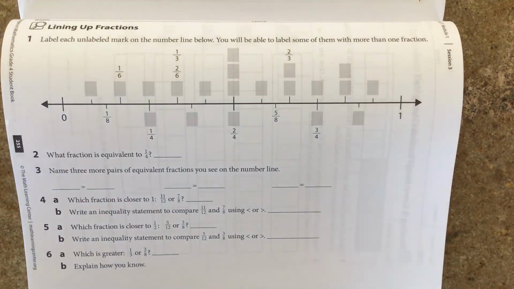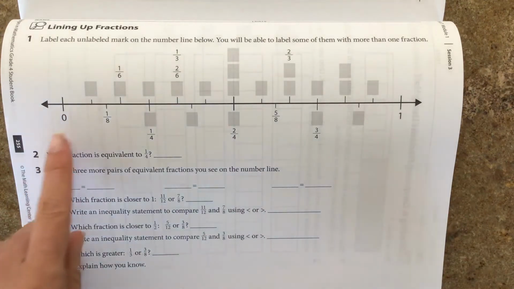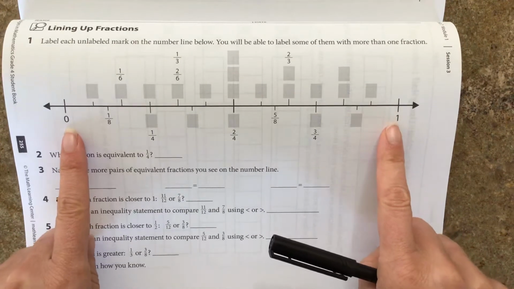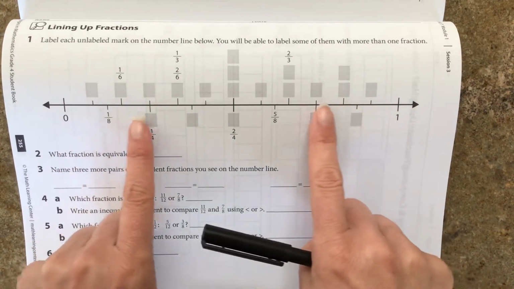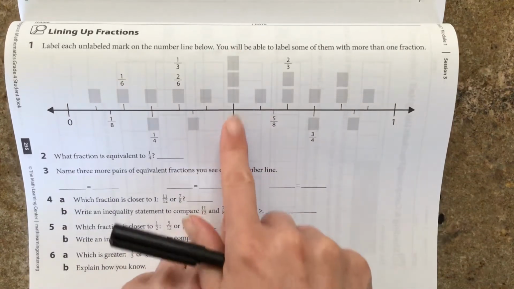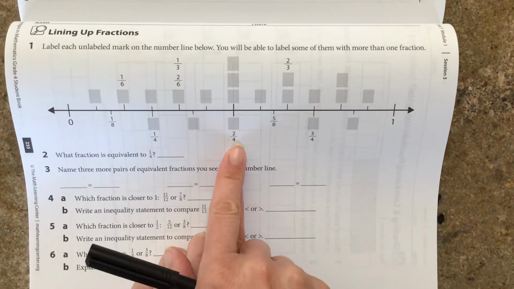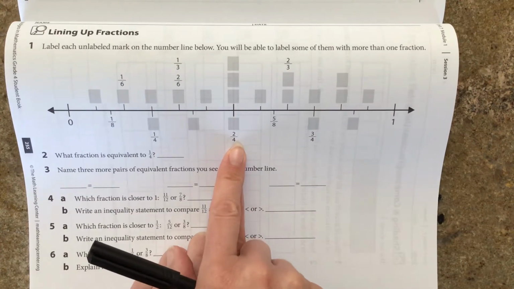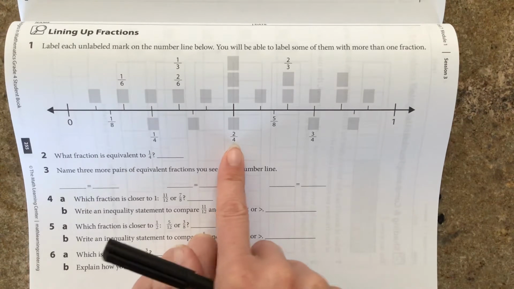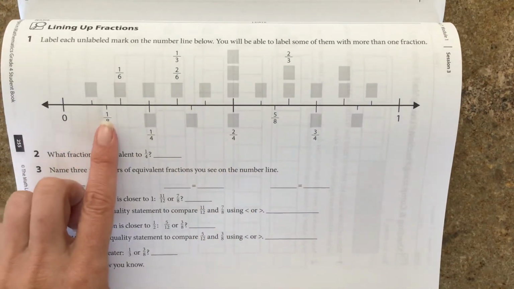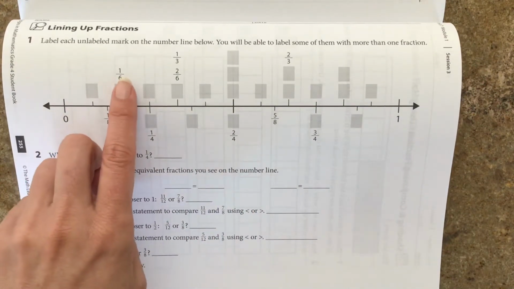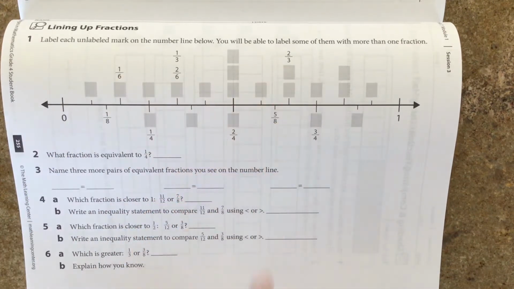So the first thing I notice is that here's the 0 and here's the 1. So if I go all the way into the middle, this is our 1/2 marker. Okay, it's showing me 2/4. So 2/4, 2 is half of 4, so it is an equivalent fraction to 1/2. I also notice that there's eighths, sixths, and thirds. So we're going to use this information to fill out the rest of this fraction number line.